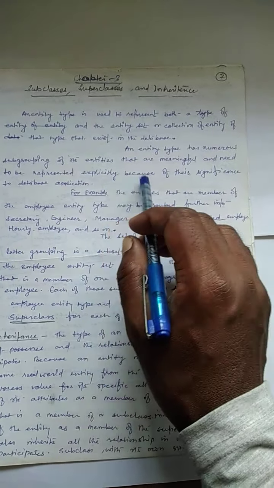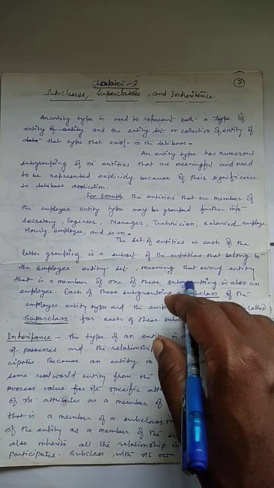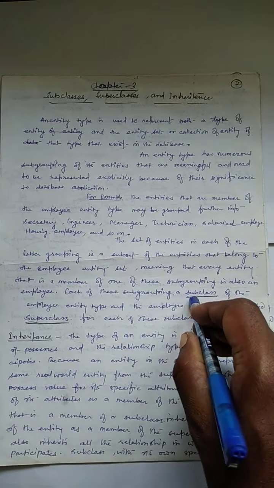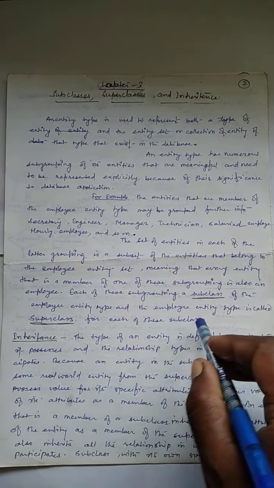For example, the entities that are members of the employee entity type may be grouped further into secretary, engineer, manager, technician, salaried employee, and hourly employee, and so on. The set of entities in each of the latter groupings is a subset of the entities that belong to the employee entity set, meaning that every entity that is a member of one of these subgroupings is also an employee. Each of these subgroupings is a subclass of the employee entity type, and the employee entity type is called the superclass for each of these subclasses.